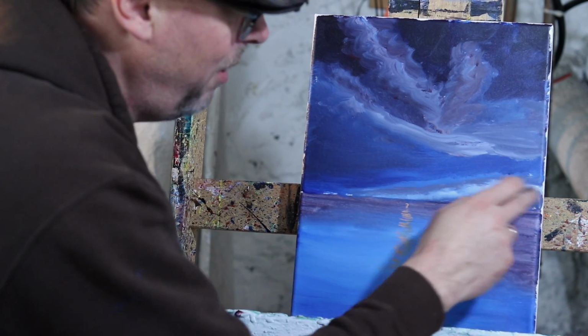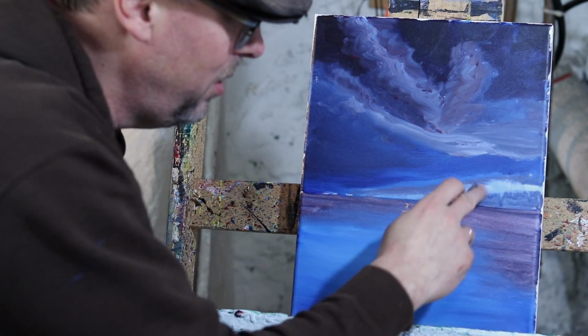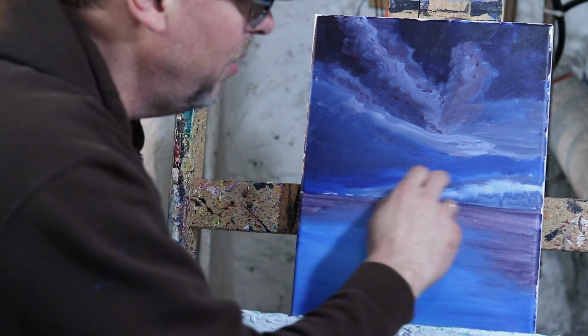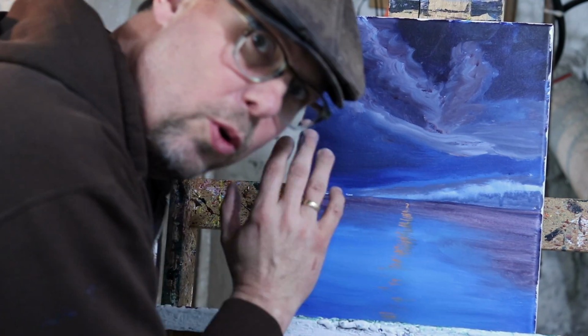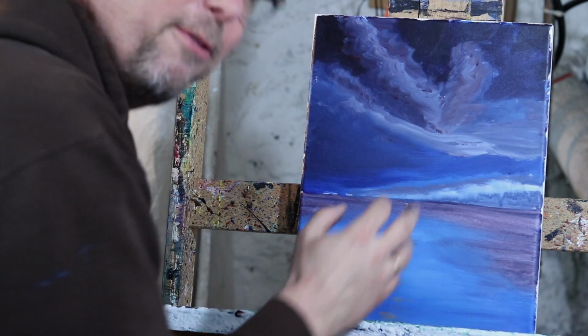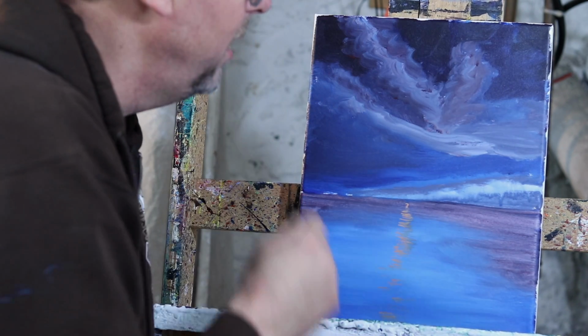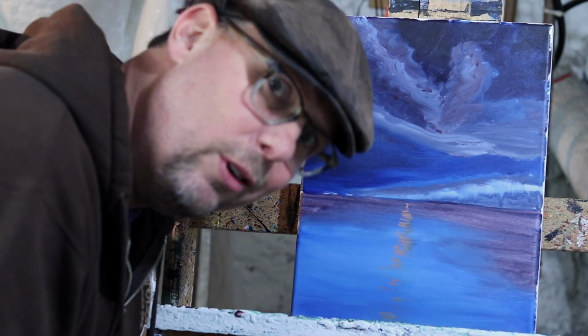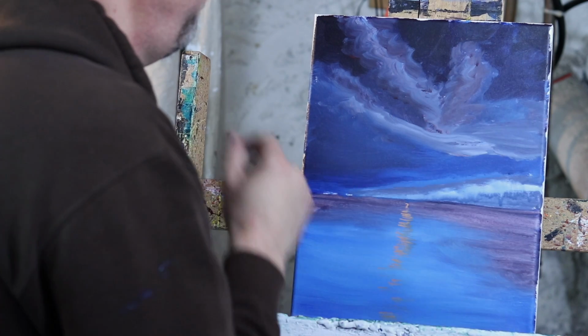Same thing here with the clouds. It was very drippy, obviously, so it's kind of staining through there. So clean it up, add more definition to the clouds. I like the colors. We just have to add a little bit more definition so they look more like clouds. Right now they look really rough, which is kind of a cool look as well, but I want to add a little bit more definition.